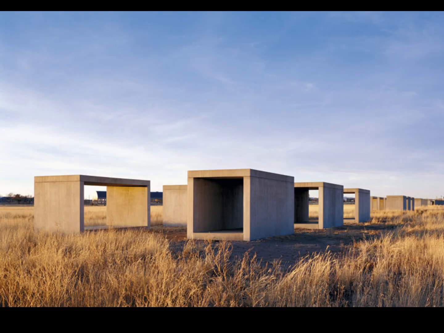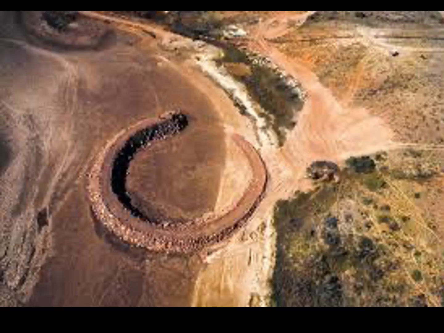All right. And then this is Robert Smithson's, it's not Spiral Jetty, which you would think it would be. It's actually Amarillo Ramp that is in Amarillo, Texas, and it's part of the Tecovas Lake. And Smithson is actually the number one most well-known land artist.